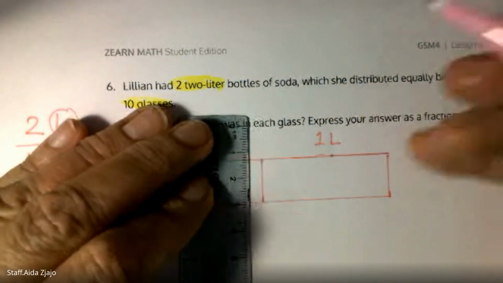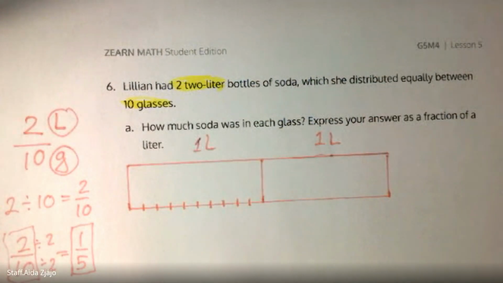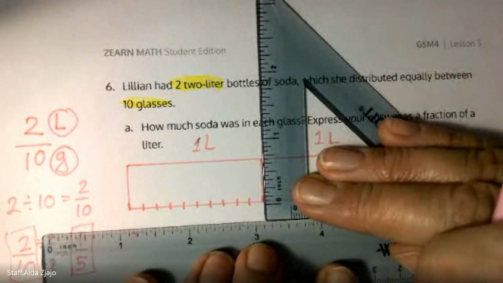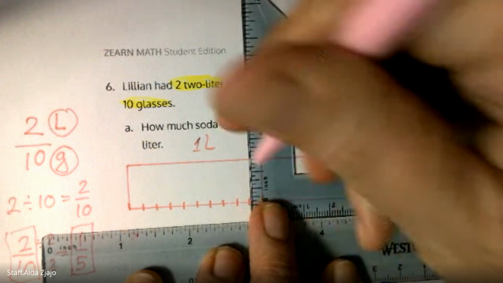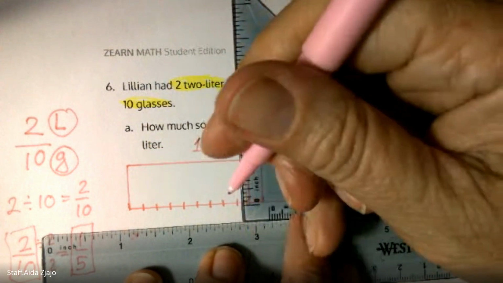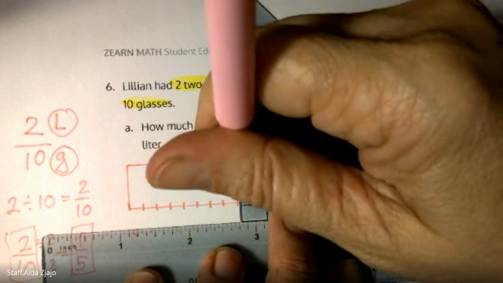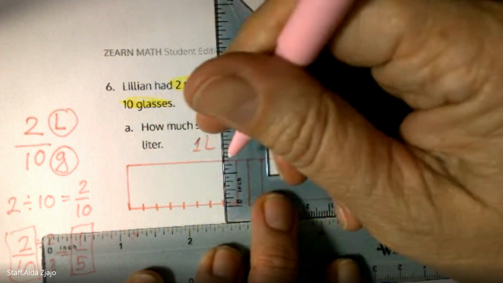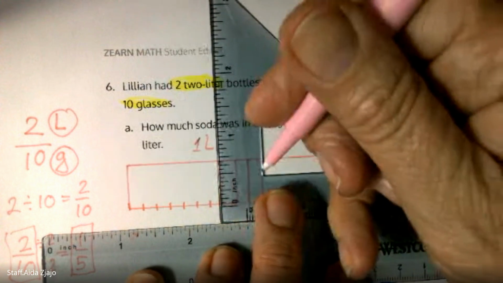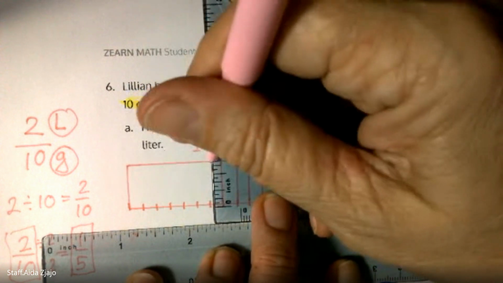You can have 9 lines to get 10 pieces, and then I can divide that by using my triangular ruler and making parallel lines.